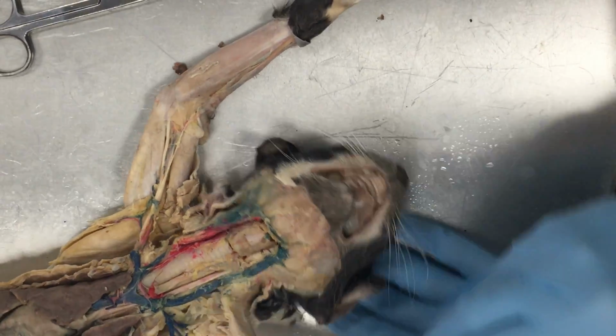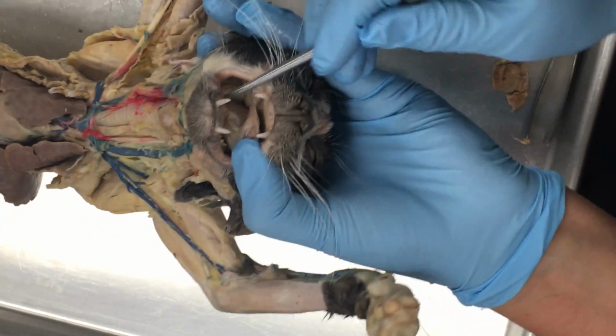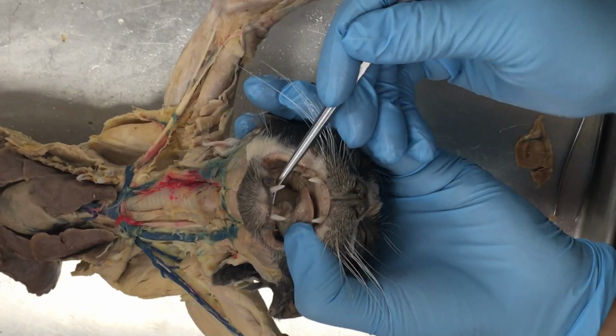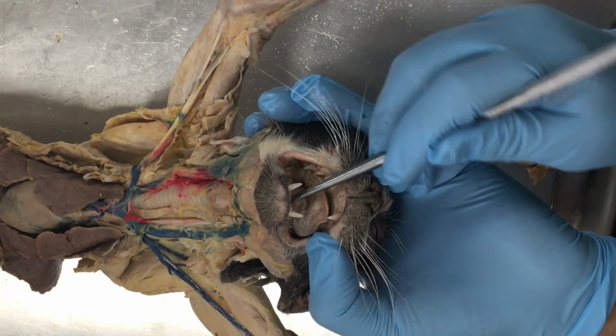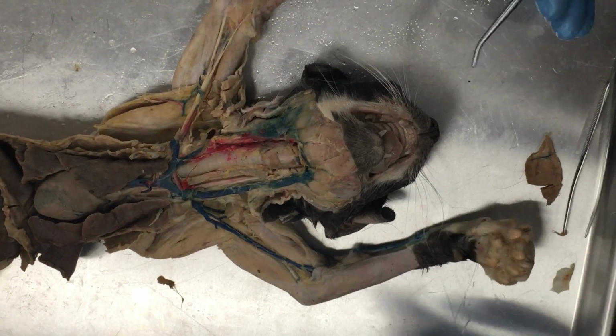Underneath the tongue, kind of pick his head up a little bit, there's this tissue that attaches the tongue down to the bottom of the mouth. That's the lingual frenulum. All right, and if I kind of wiggle it, you can see the tongue moves as well. From there, we have the vestibule.